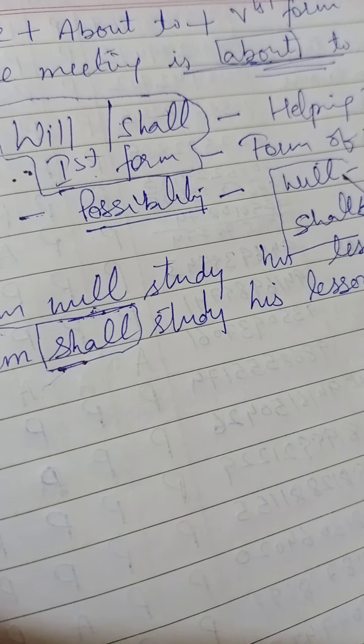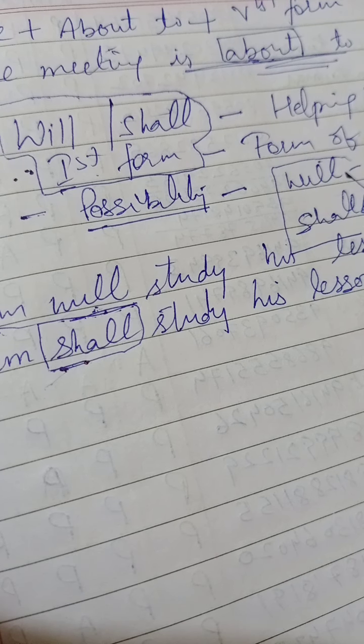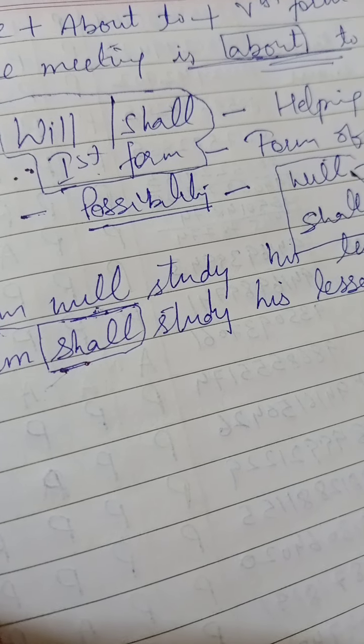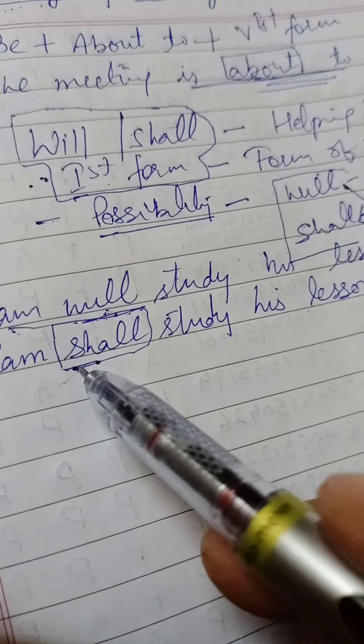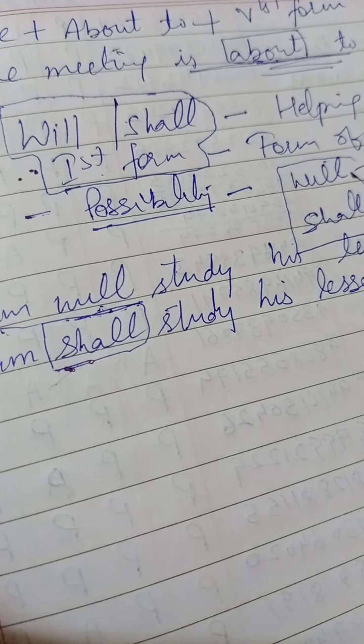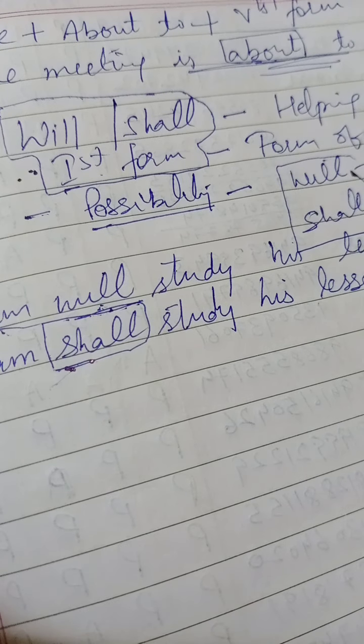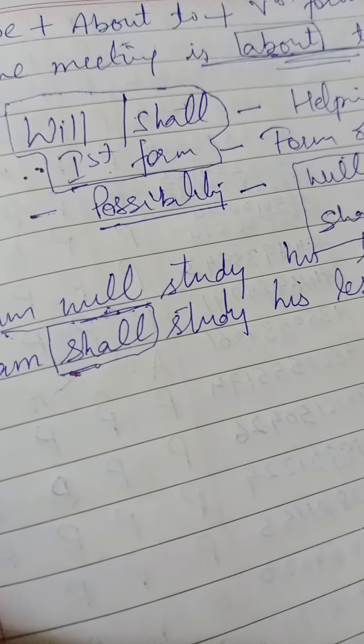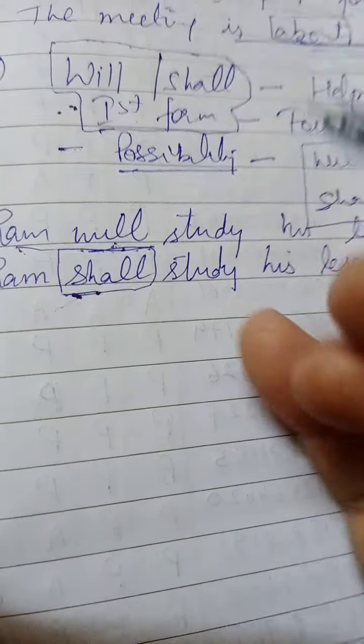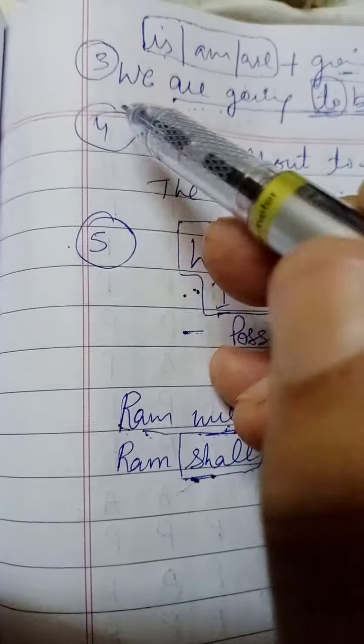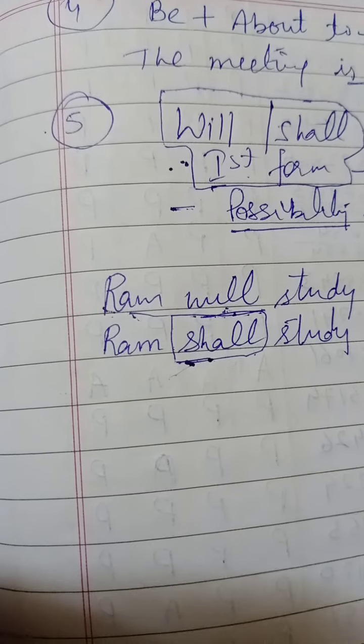Depend on situation whether Ram will be able to do or not. Depend on time also. But here it shows some kind of confirmation that he must study. Okay. Now these are the 5 uses of simple future.